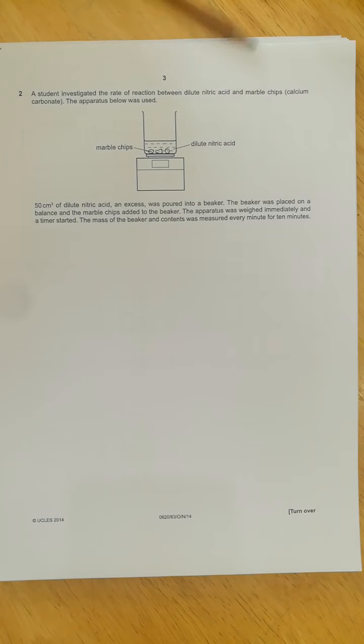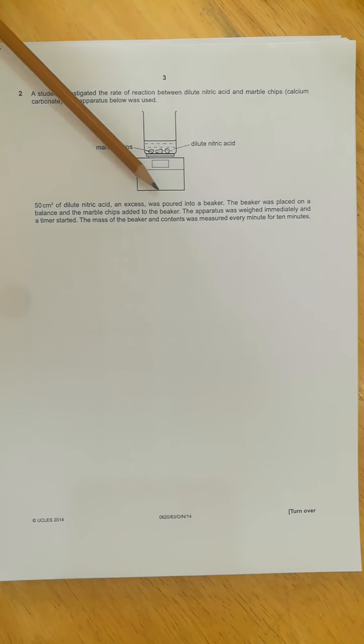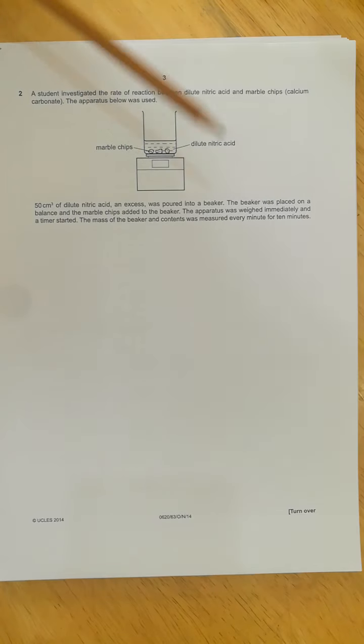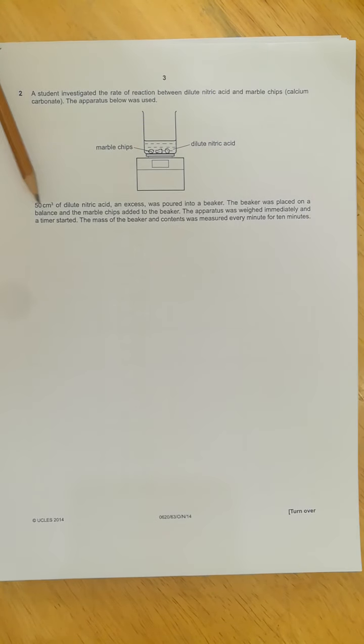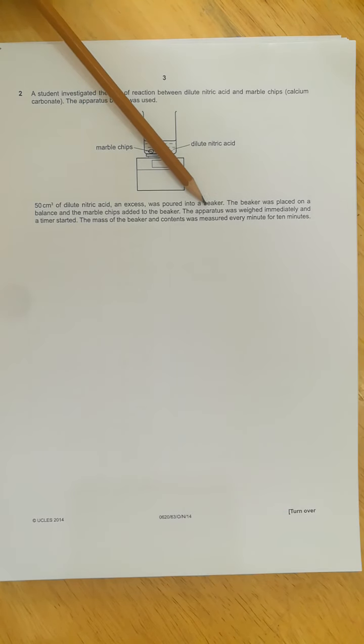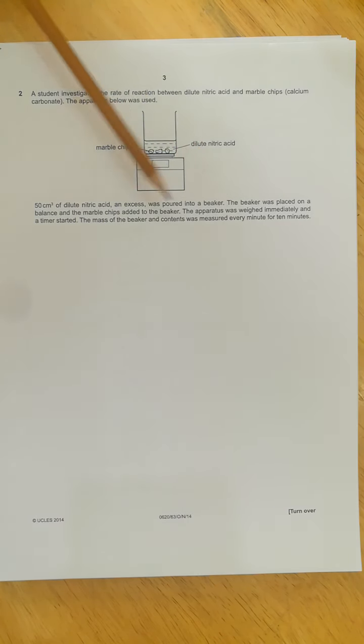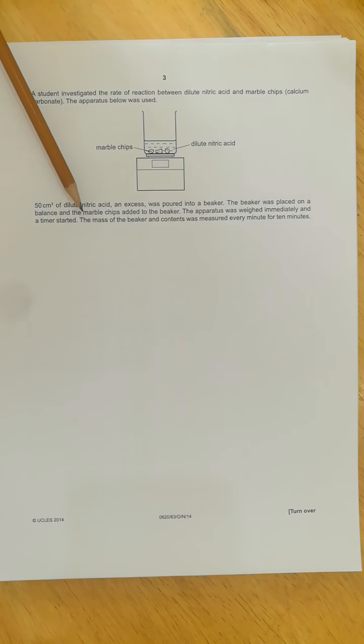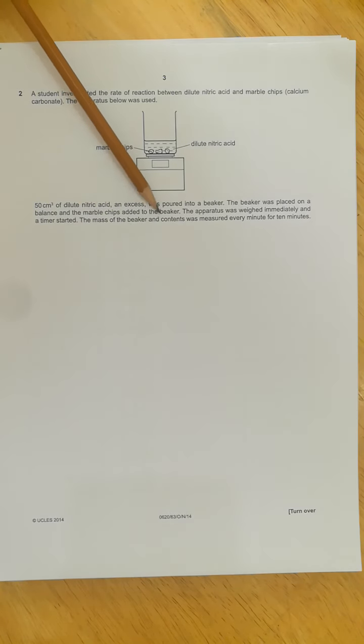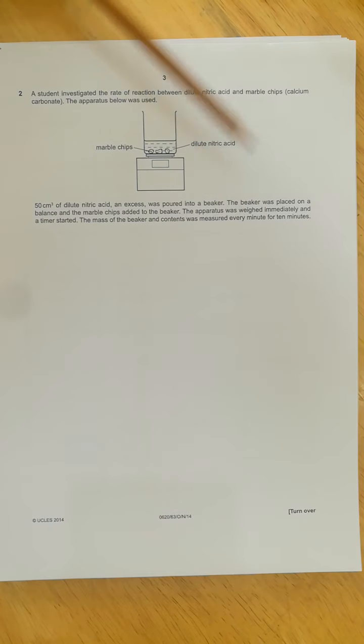Okay, now we have a balance and marble chips, which is calcium carbonate. Okay, let's read the question completely. 50 centimeter cubed of dilute nitric acid in excess was poured into a beaker. The beaker was placed on a balance. The marble chips were added to the beaker. The apparatus was weighed immediately, and the timer started. The mass of the beaker and the contents was measured every minute for 10 minutes.